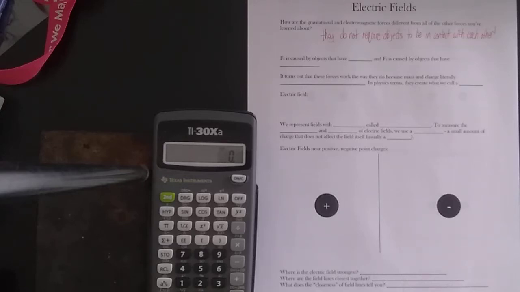For example, applied force, if you're not touching the object, you can't put an applied force on it. If the object isn't on a surface, then there can't be any normal force, and a lot of times there can't be any friction. If an object is not attached to a string or attached to a spring, then tension and the spring force respectively do not exist. So, the force of gravity and the electrostatic force are just a little bit different.